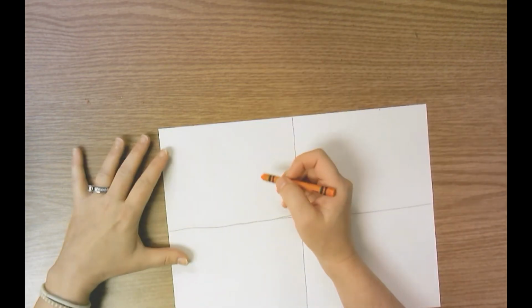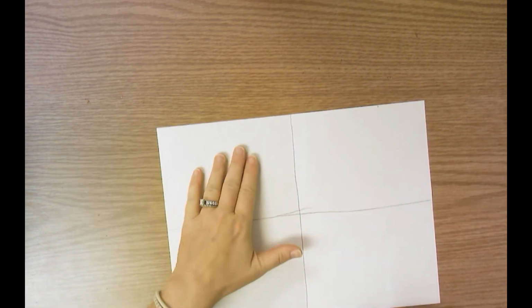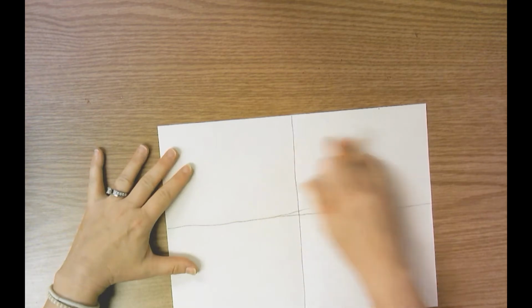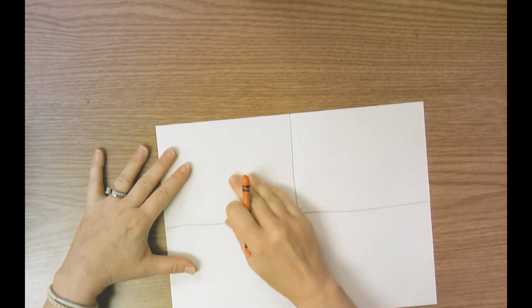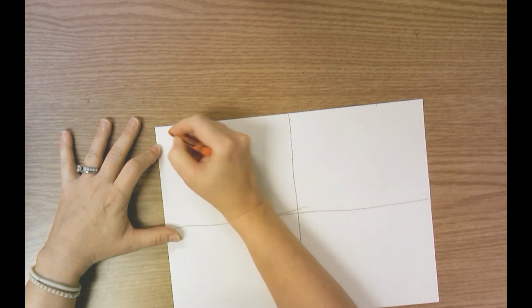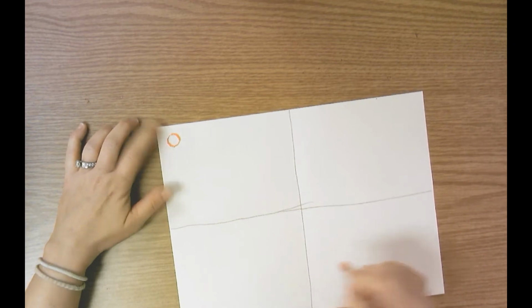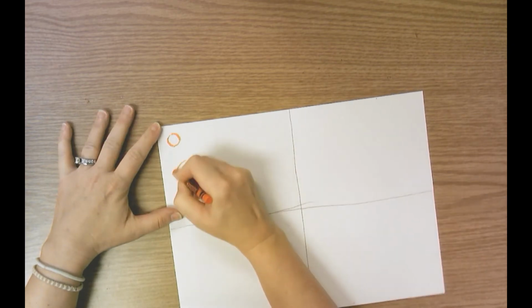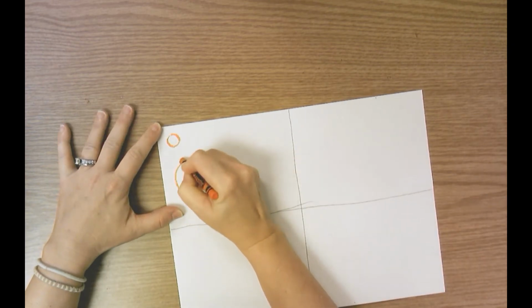So you're going to take your crayon, and in one of the boxes you're going to draw some circles and some ovals. You're not going to draw in the other boxes, just in one box. And you can draw some small circles, making sure to make the ends of the curved line meet and touch. You could draw some medium circles.